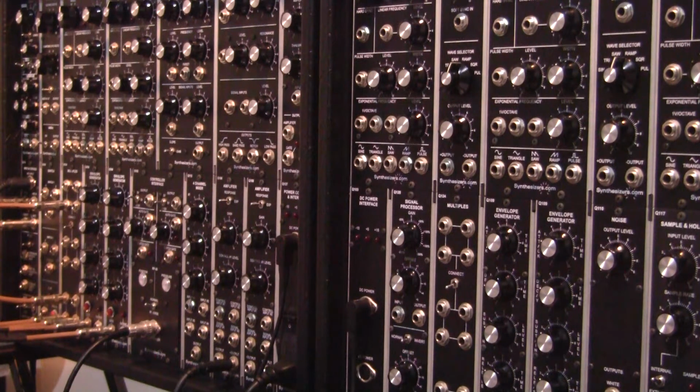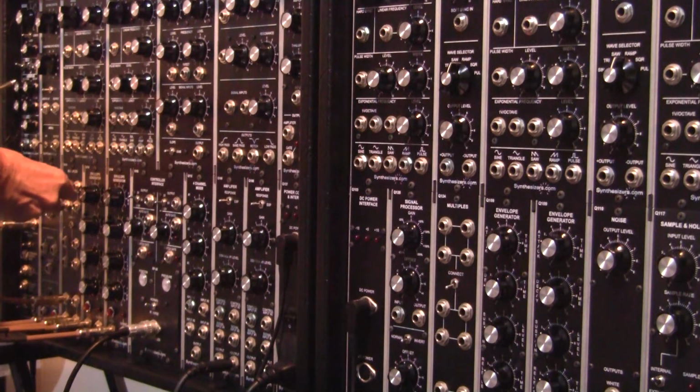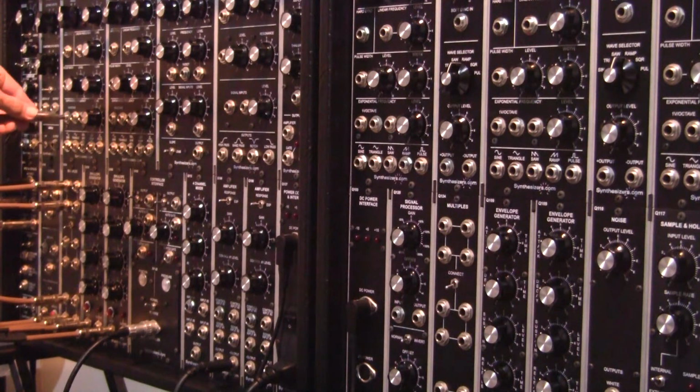Now, what we want to do with our pitch, as a rule, is send it to our oscillators so that the correct notes will be sounded. There's a 1 volt per octave input on our oscillators, and we can go from our multiple to that.